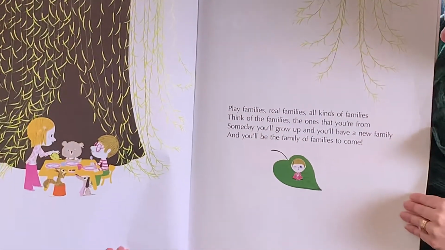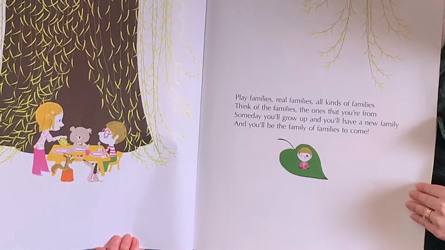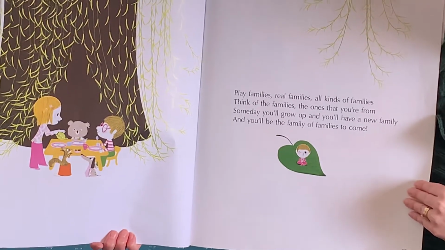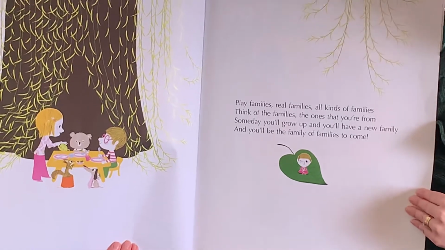Play families, real families, all kinds of families. Think of the families, the ones that you're from. Someday you'll grow up and you'll have a new family, and you'll be the family of families to come.